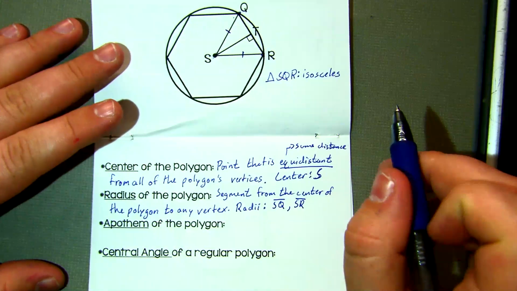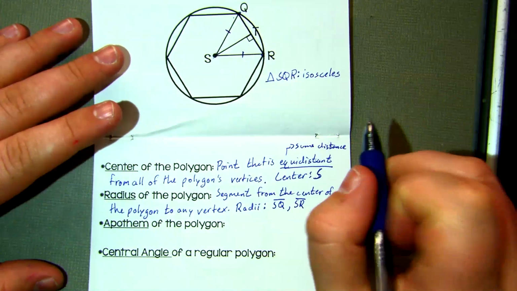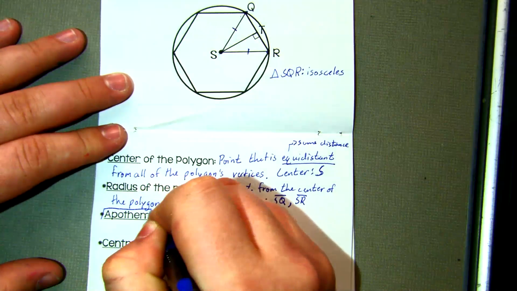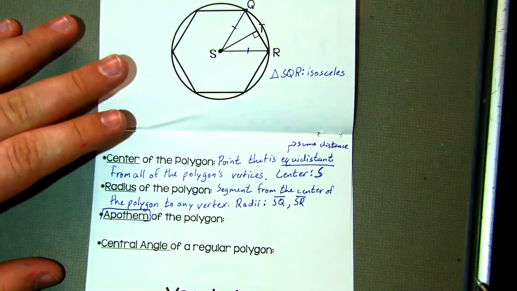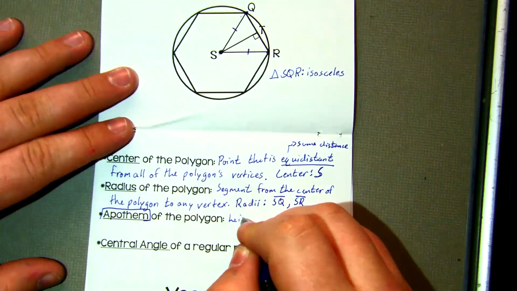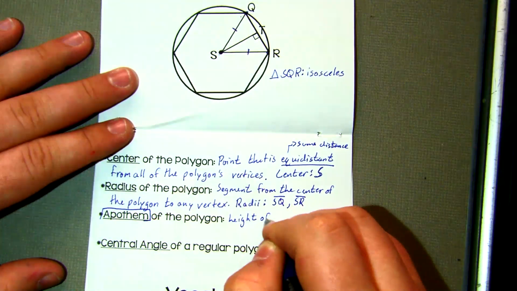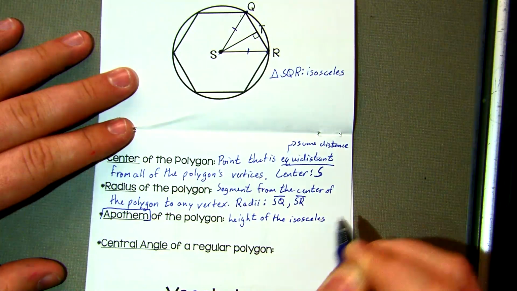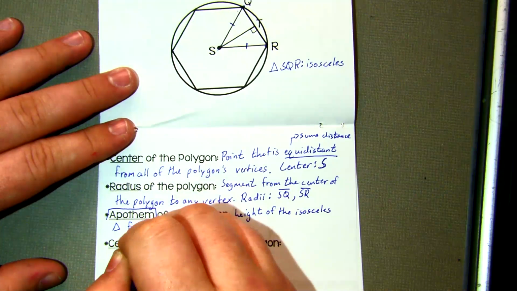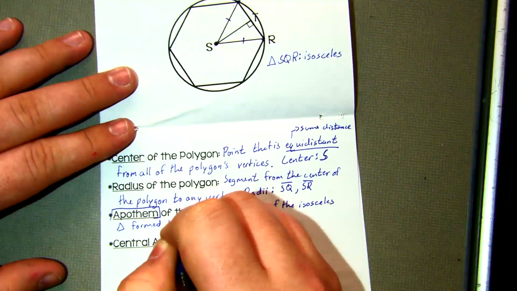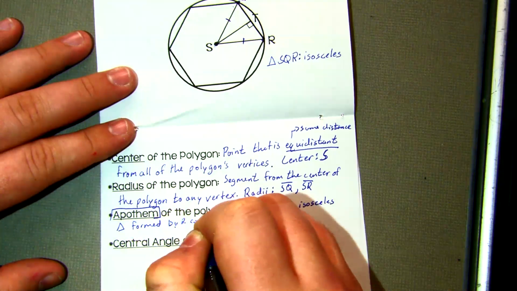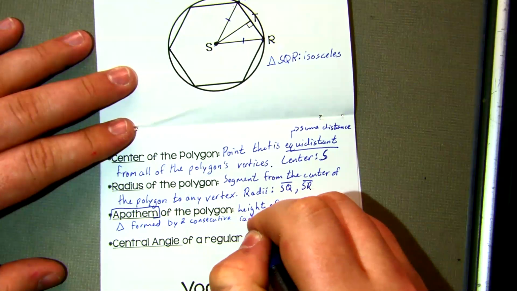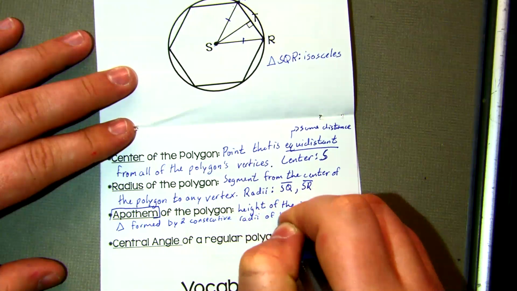Our next word's kind of a funny one. This is one that we probably haven't worked with before. Today we're talking about the apothem. So the apothem is the height of the isosceles triangle formed by two consecutive radii of the polygon.